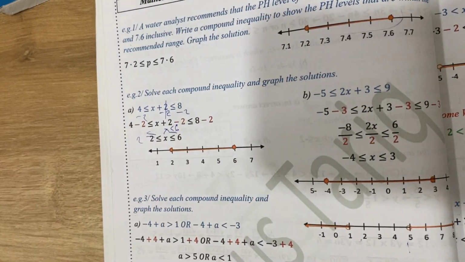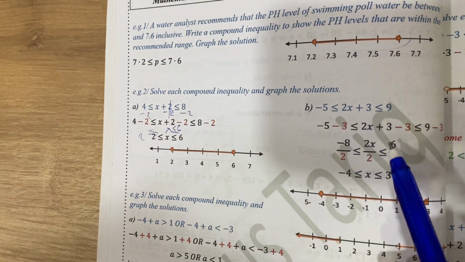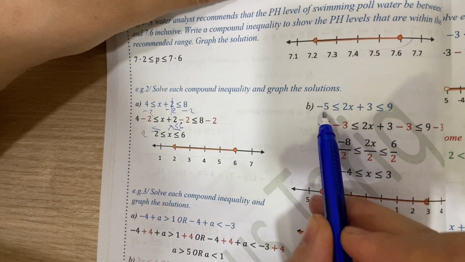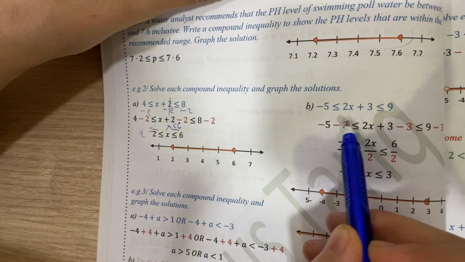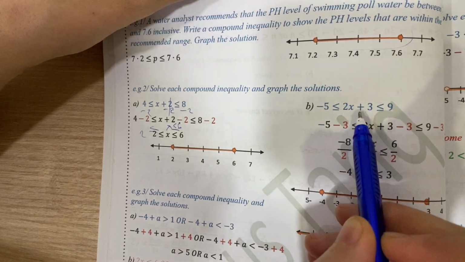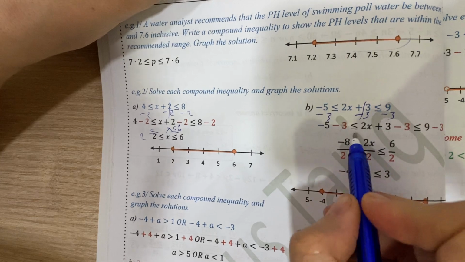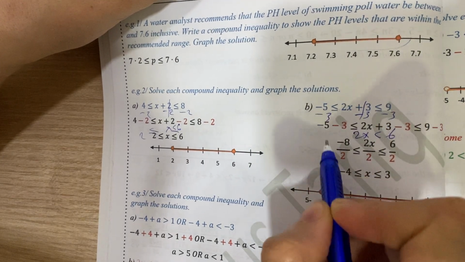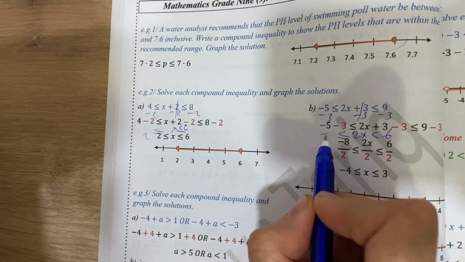In example B, we have 2x plus 3 less than or equal to 9 and greater than or equal to negative 5. Because we have two operations, addition and multiplication, first we must clear the addition. We subtract 3 from all parts. So we have 2x less than or equal to 9 minus 3, which is 6, and negative 5 minus 3 is equal to negative 8.